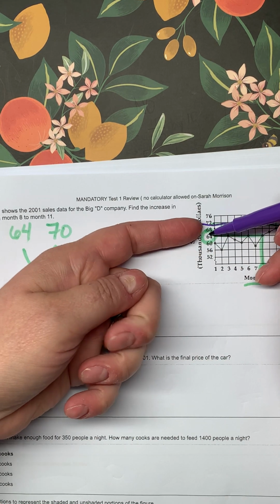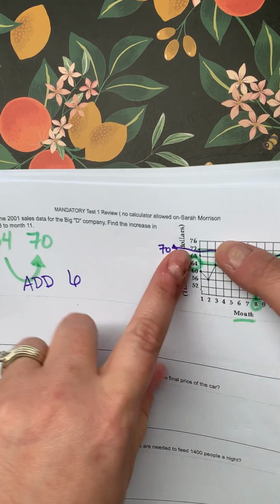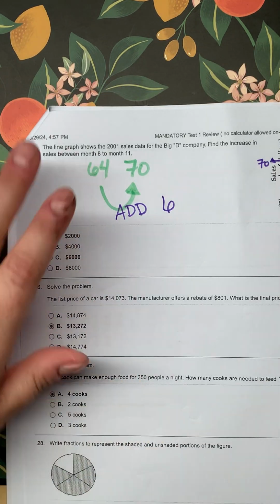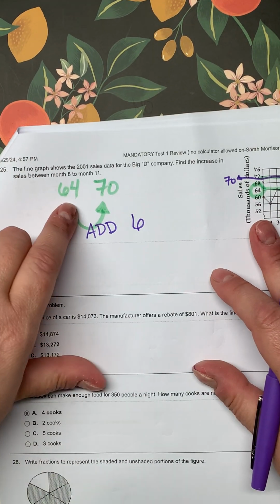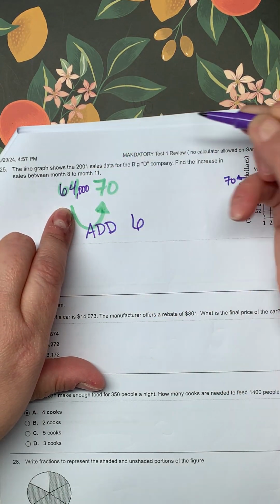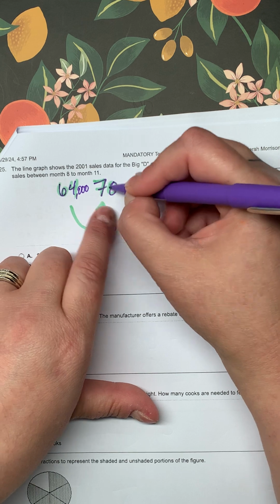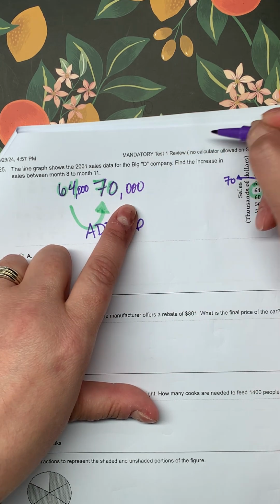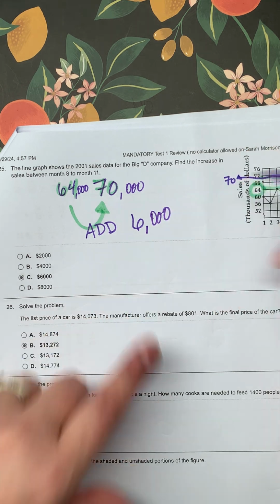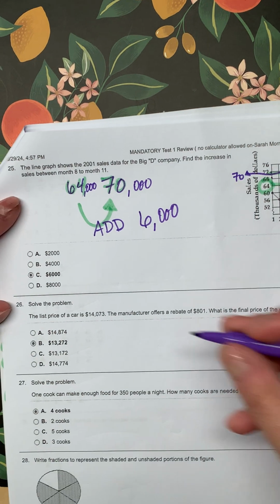This 64 and 70, you can barely see it, but in the words, it says thousands of dollars. Okay. So that means that this is actually 64,000. And this 70 is actually 70,000. And this 6 is actually 6,000. Okay. So C.